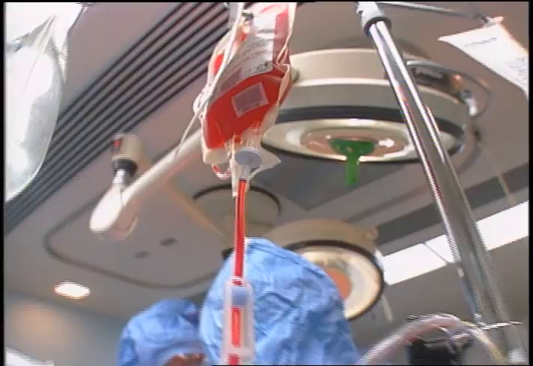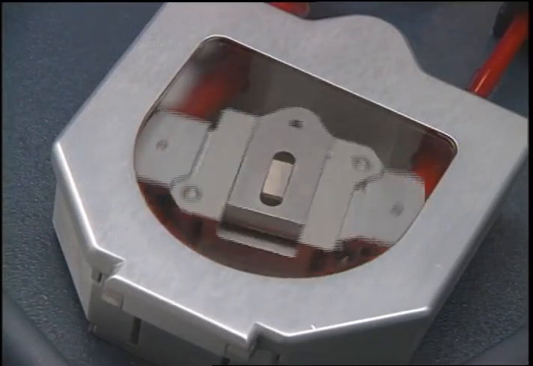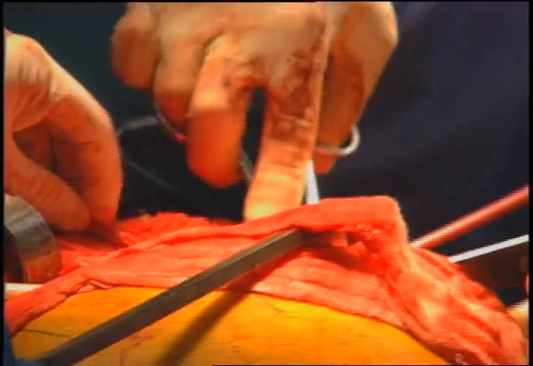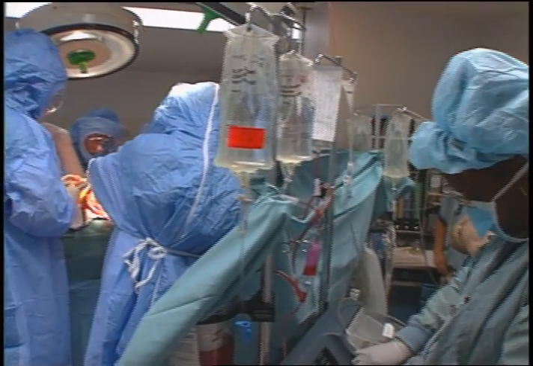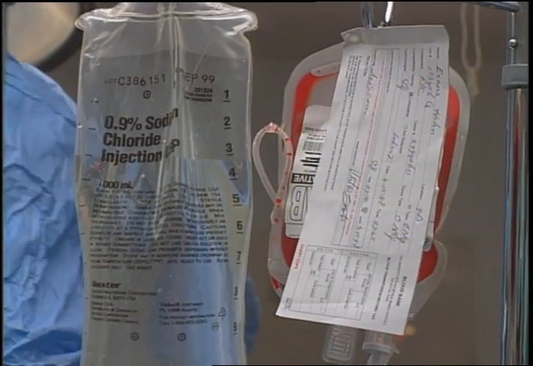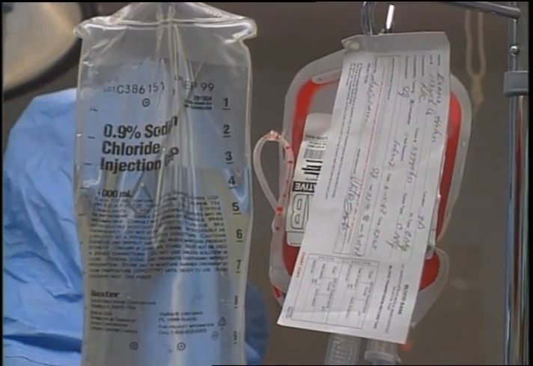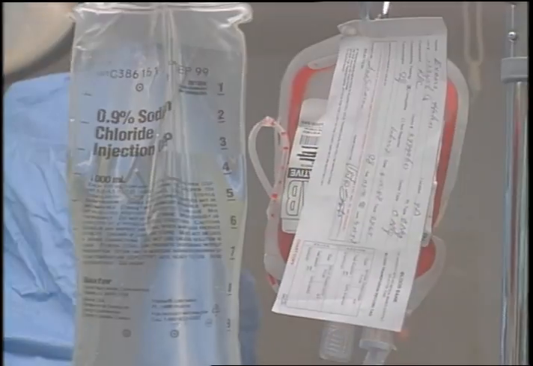Why is the patient bleeding like this? Do we have the right unit of blood? Some transfusion reactions are set in motion long before the patient is transfused. How? Because one or another of the safeguards for identifying either the patient or the blood sample was ignored.